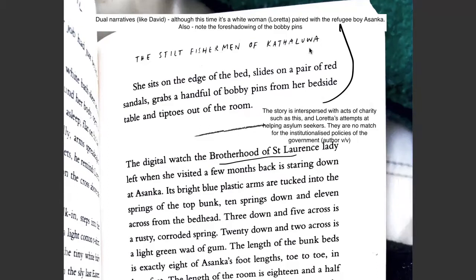So we've essentially got the story here of our protagonist, well, one of two really. The majority of this story is told from our protagonist Asanka's point of view, even though it's through a close third person. And it details through two time periods.